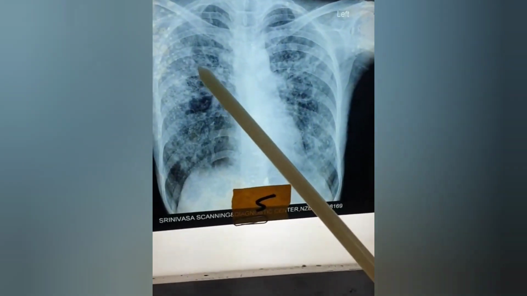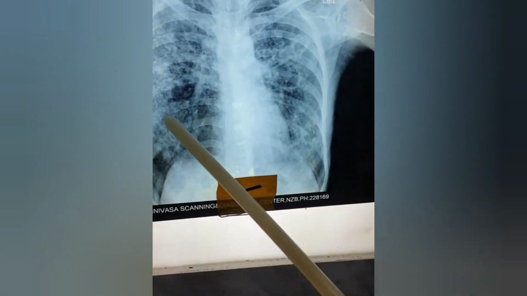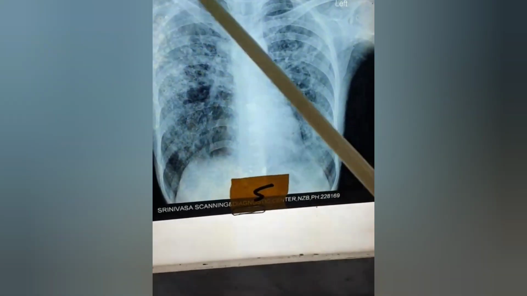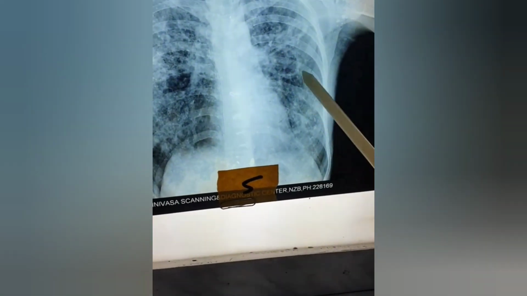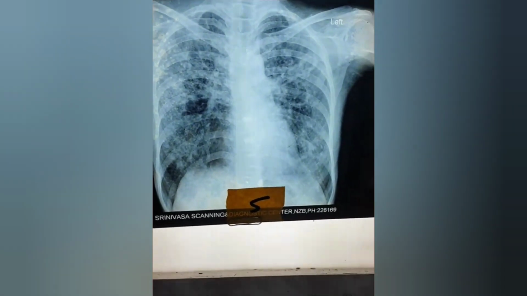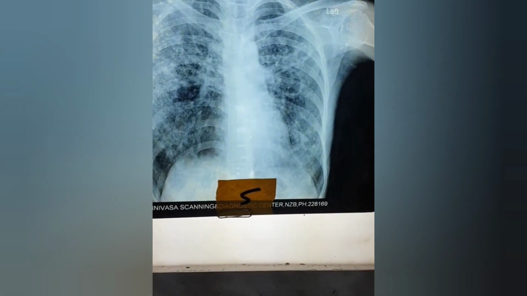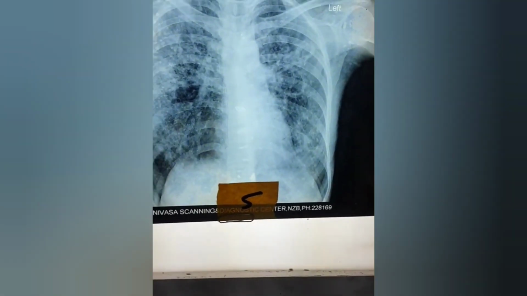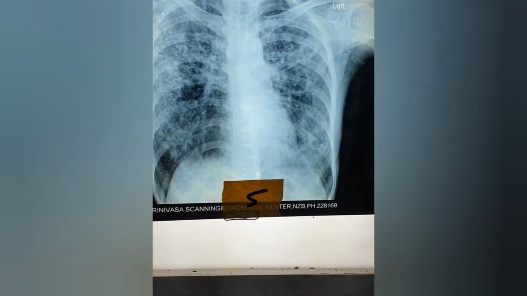Also on the right side, upper zone, mid zone, lower zone, infiltrative ill-defined lesions, opacities are there. A nice cavity you can see here, left mid zone. This is the radiological finding. Once again, this suggests bilateral, both lungs are involved. Most likely, this case could be pulmonary tuberculosis once again.